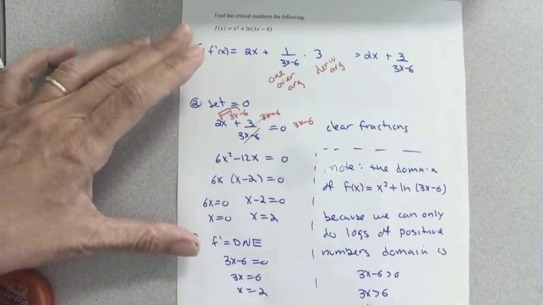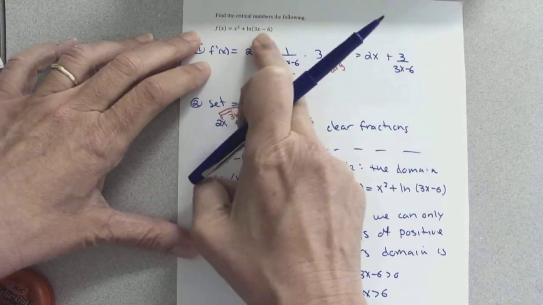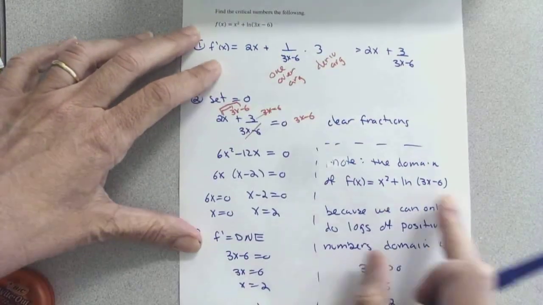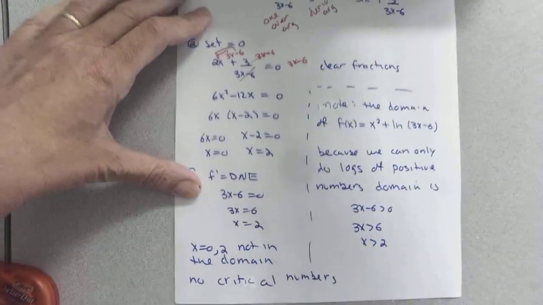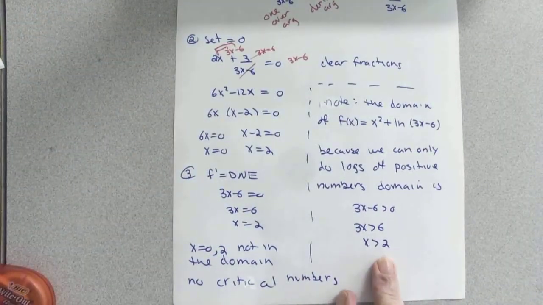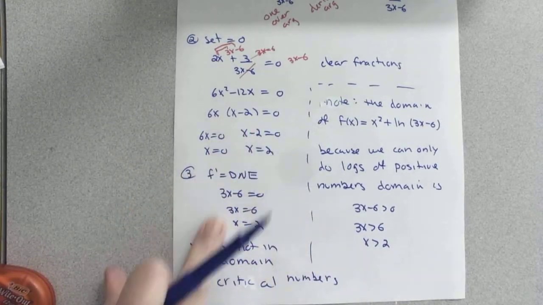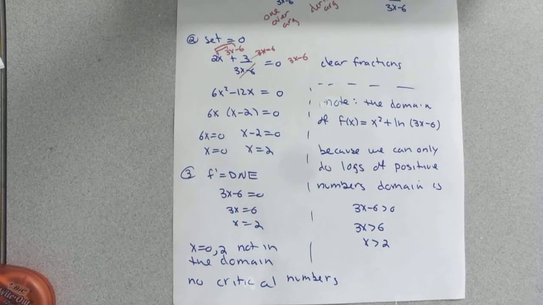And so here my function was x squared plus the natural log of 3x minus 6. We're only doing logarithms of positive values, which then tells me my domain is x greater than 2. Well, neither one of the numbers I got were in the domain, so this guy has no critical numbers. And so that will creep up every once in a while.